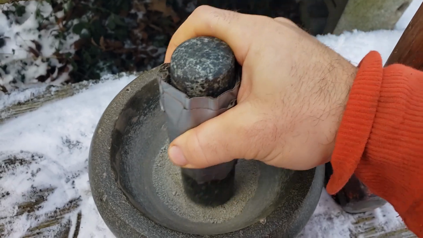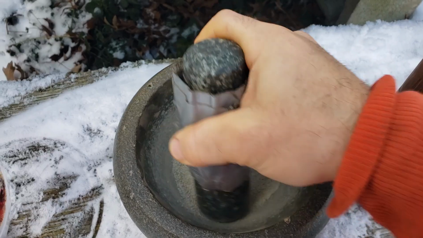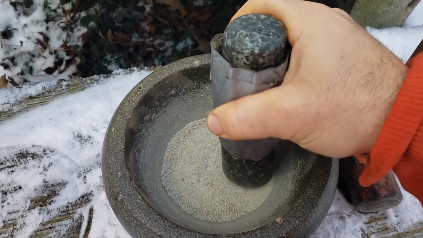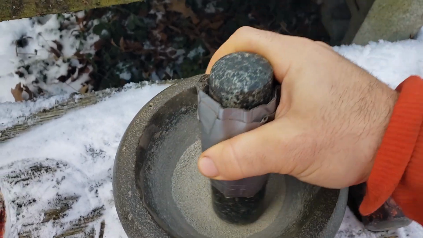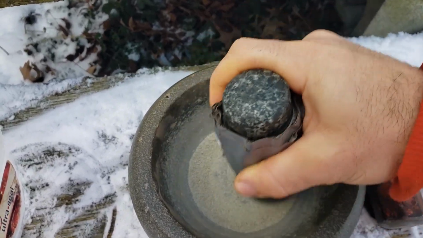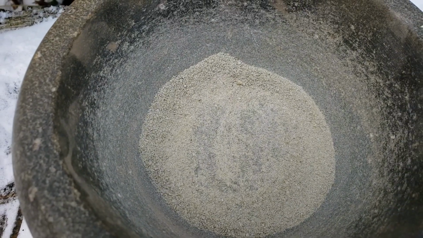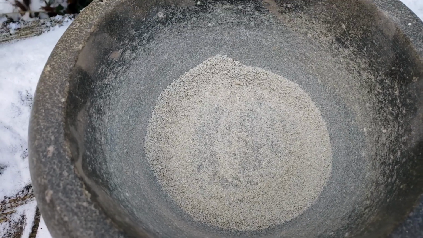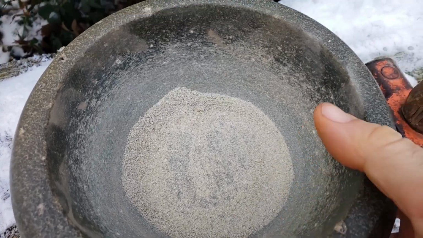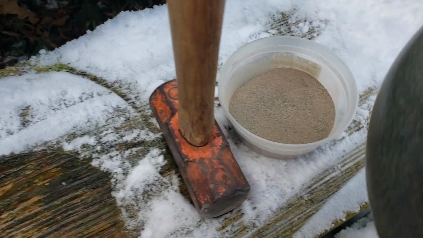Now, I don't want this to be a powder. I want this to retain a sandy texture. That's the gist of it. And there it is. The hammer is for more coarse.